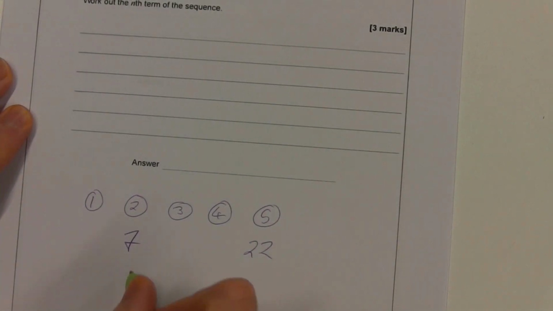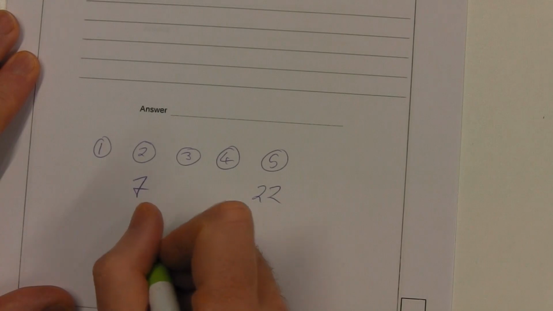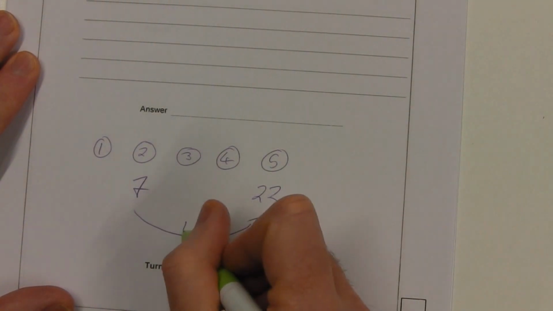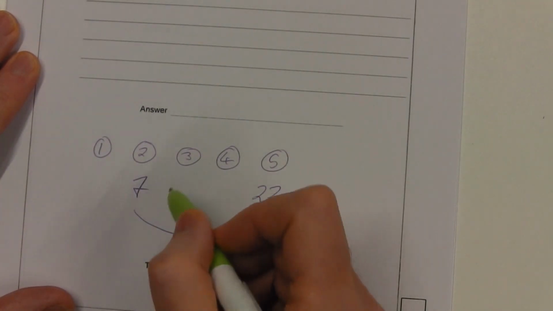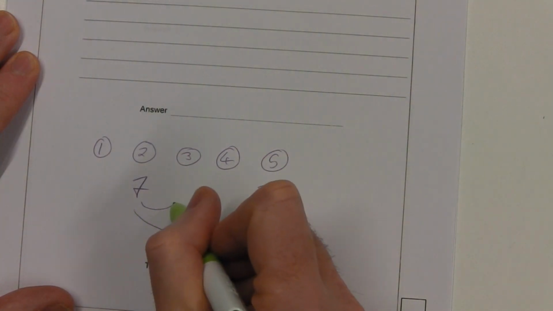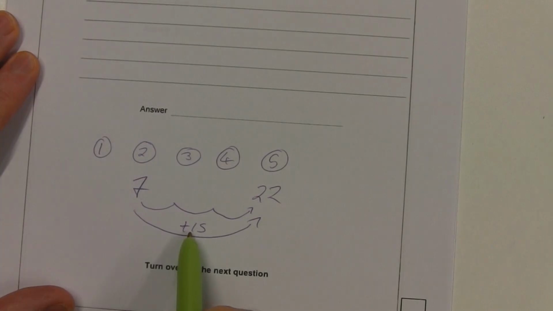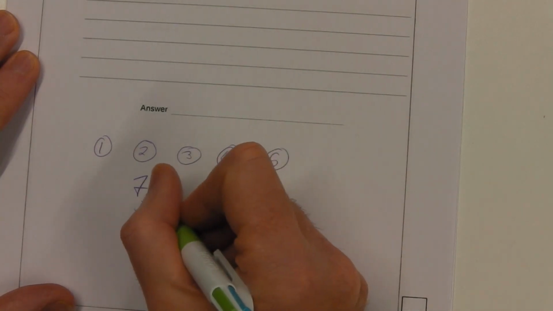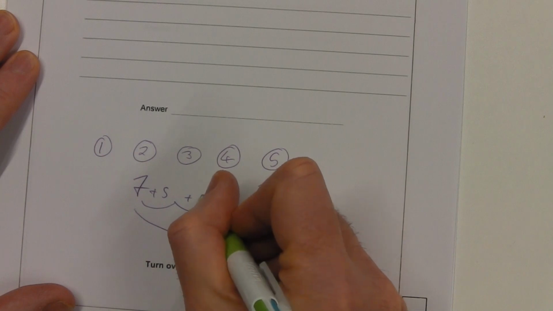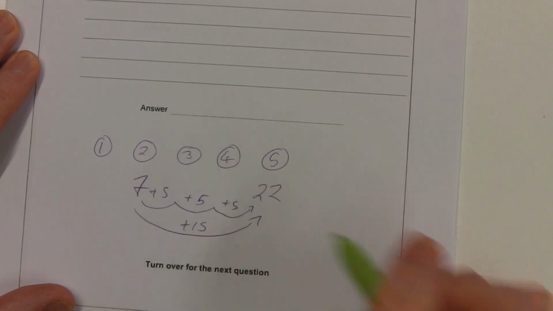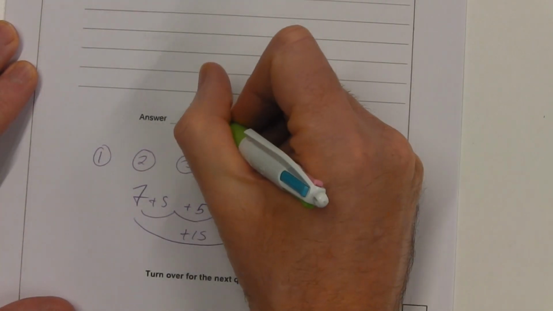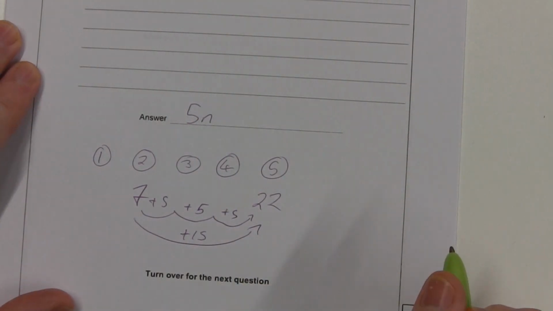And when I look there, we've gone up, we've added 15. Well, what we've actually done is gone up 1, 2, 3 spaces, haven't we? So 15 divided by 3 gives us 5. So we're adding 5 each time. Now that means we've got 5n, 5 times the number of the term.